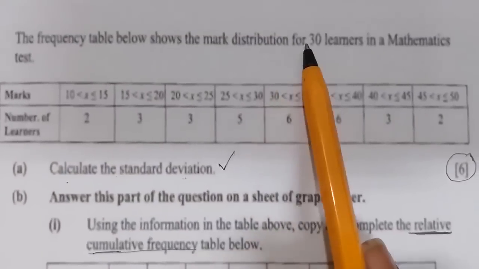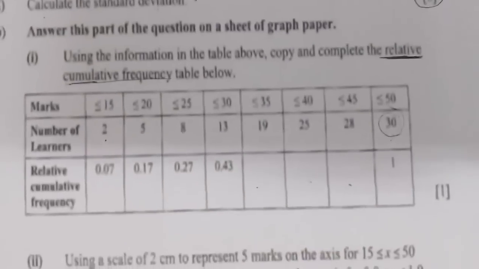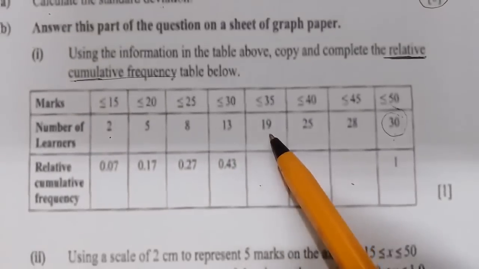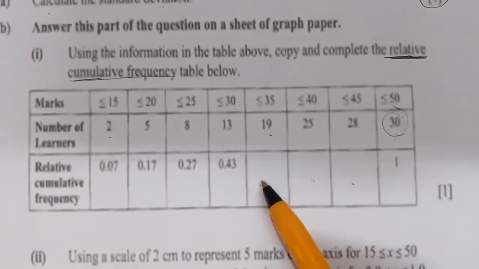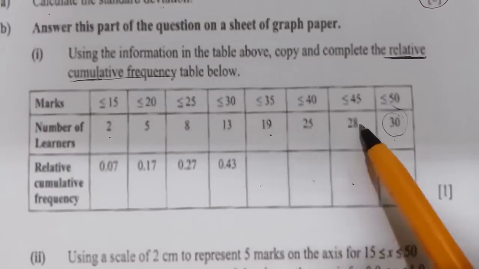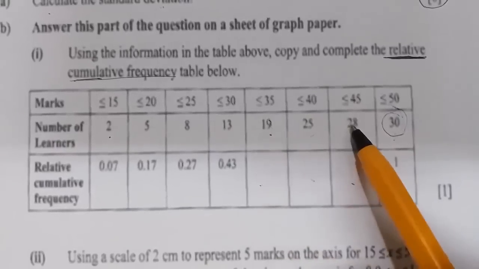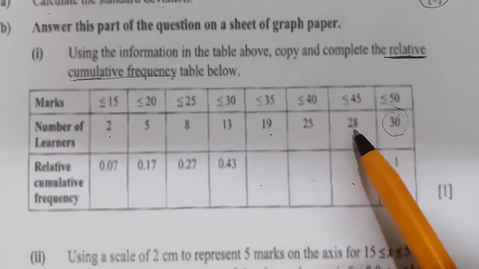And this same 30 is also given in the question here, 30 learners. Have you seen? So this is very simple. So you get 19, you divide by what? 30. This is what you're going to do. This you divide by 30, this you divide by 30, and that you divide by 30. Why are we dividing by 30? We are dividing by total frequency.